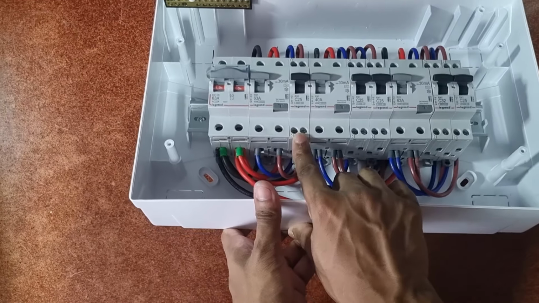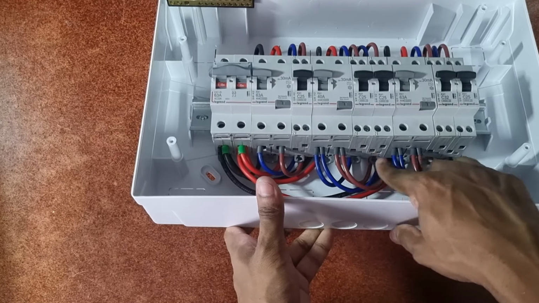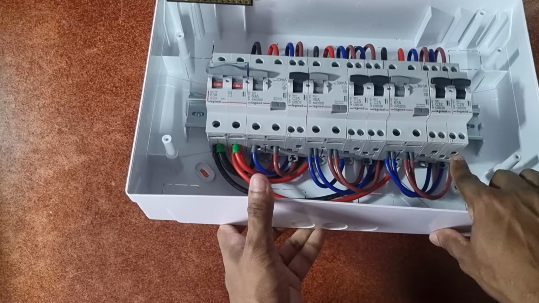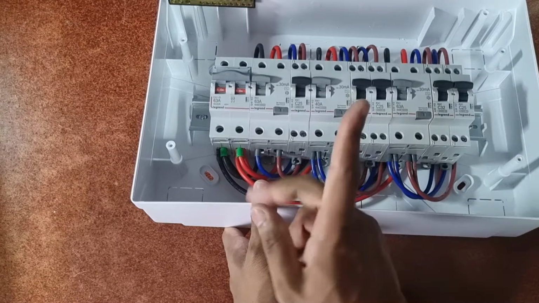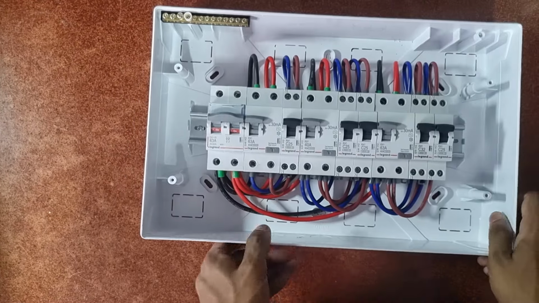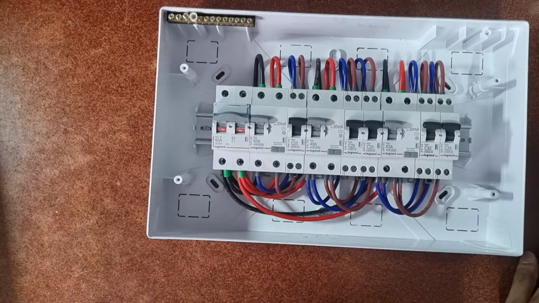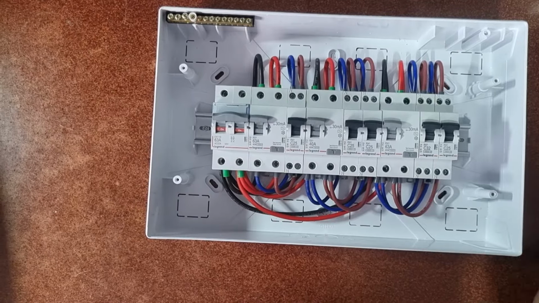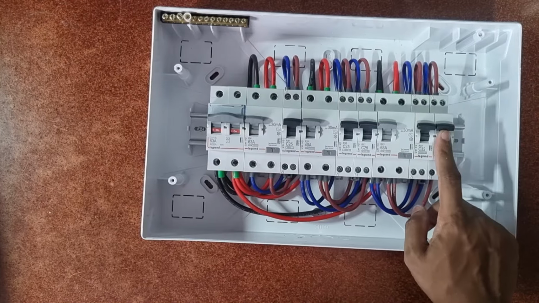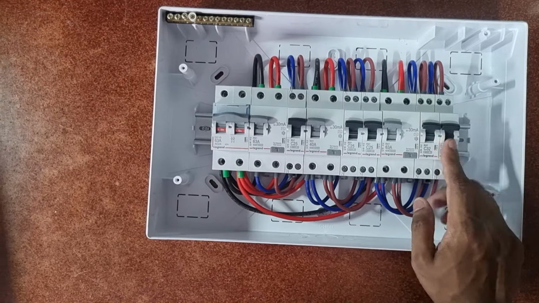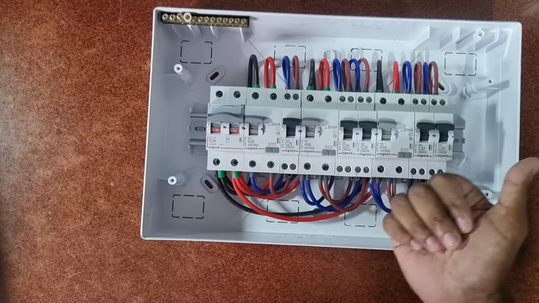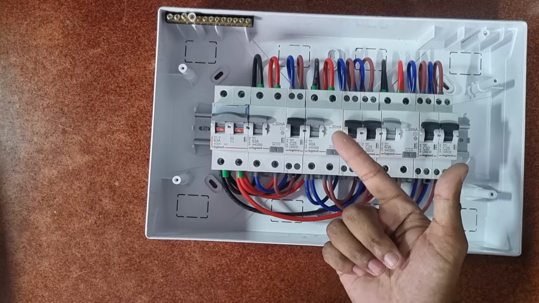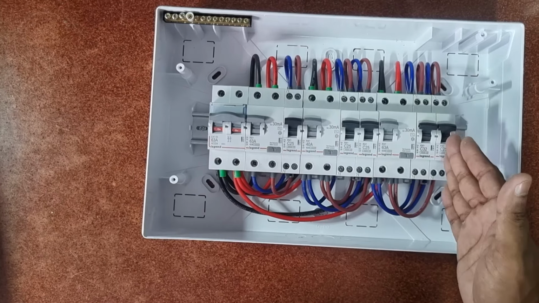So we have breaker 1, breaker 2 here, 3, 4 and 5. So these will be the outputs, and we'll go to the appliances, to the rooms. Okay, so this method is a little bit different. I'm using each room with a breaker. So basically the electrical outlets and the lighting will be on the same breaker.